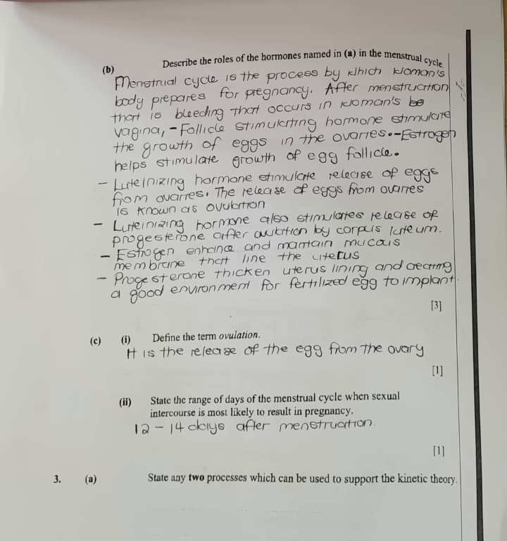The follicle-stimulating hormone is going to stimulate the growth of eggs in the ovaries. It is going to do this with the help of estrogen also, which is going to help stimulate the growth of egg follicles. And then after, in day 12 to 14, the egg that was produced is supposed to be released from the ovaries.